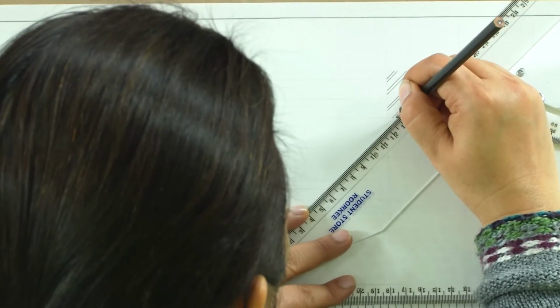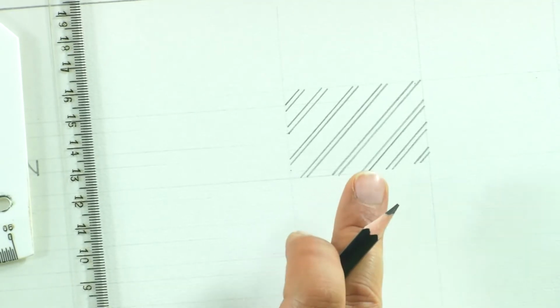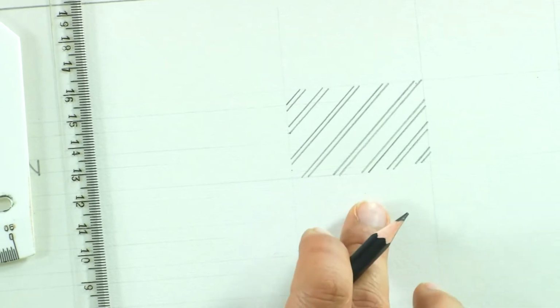This is the most commonly used representation for brick in section. When you are drawing it on your sheets, you can make small boxes and repeat these.